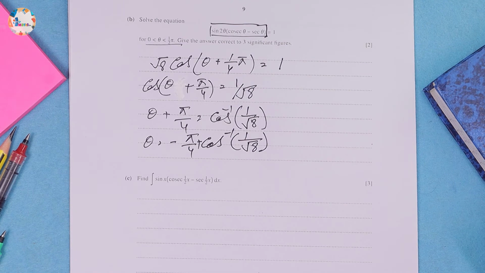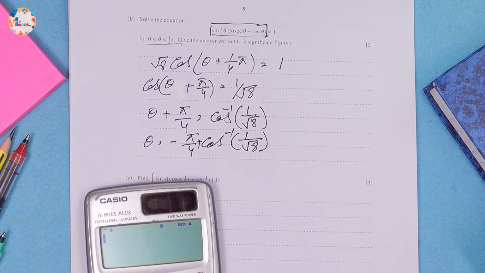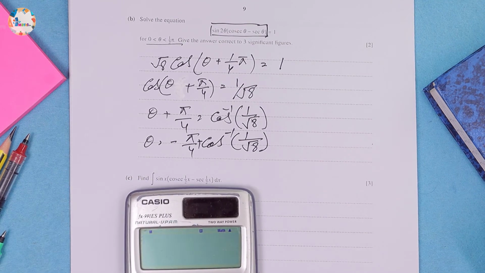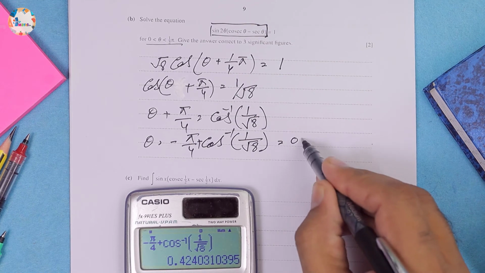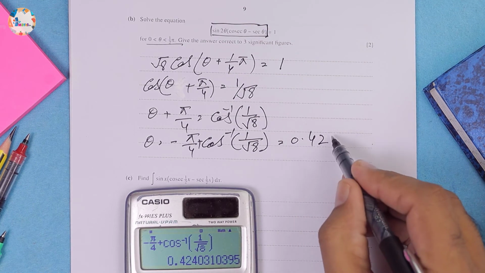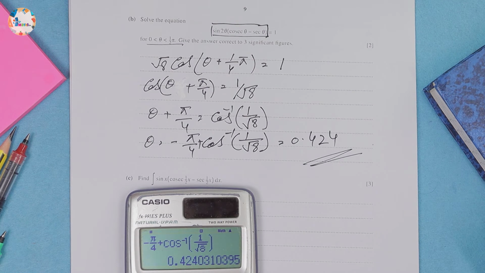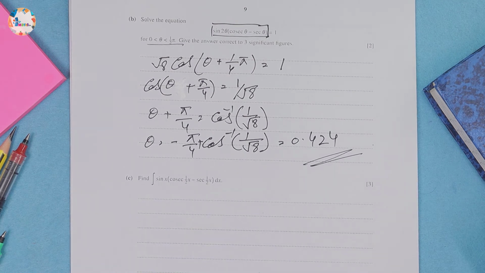Now we can use a calculator to find this, and this will be equal to 0.424. So this is our final answer for this one.